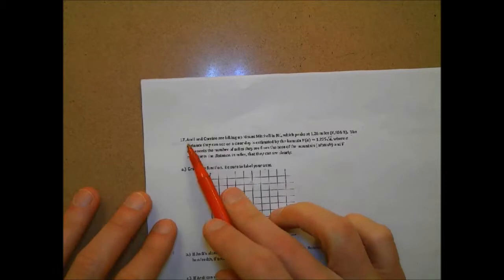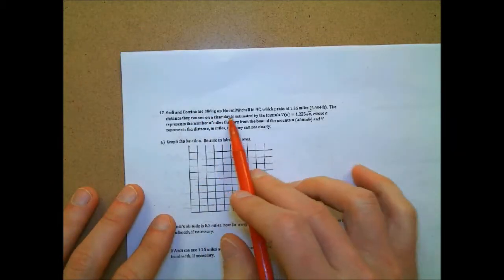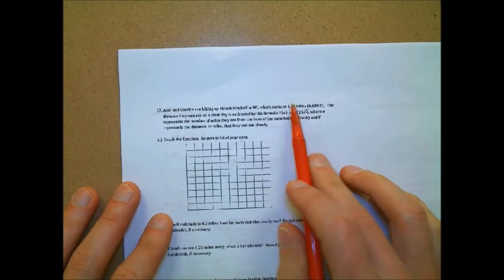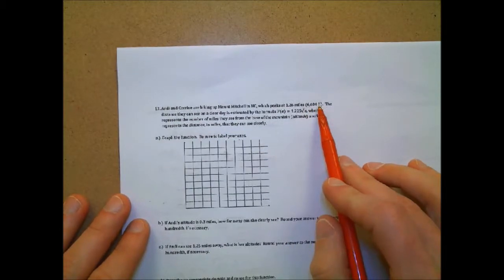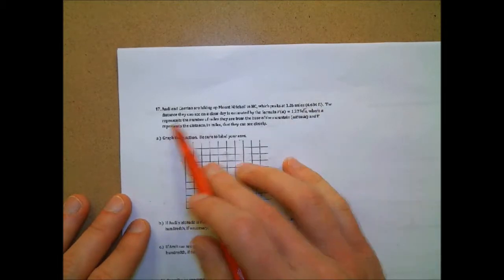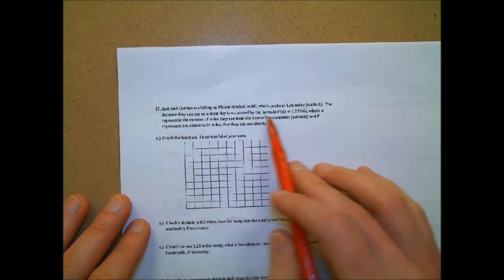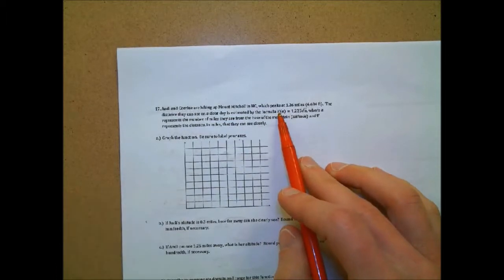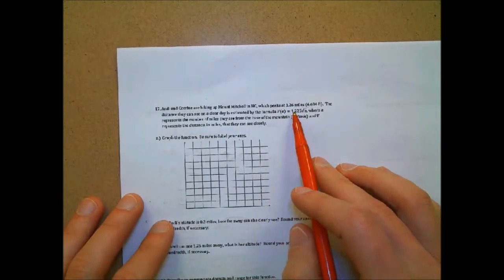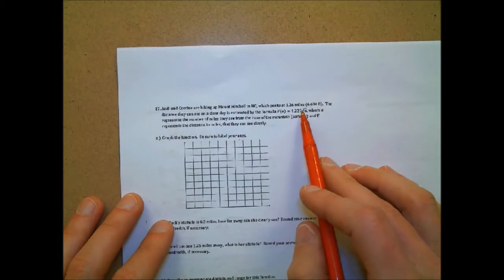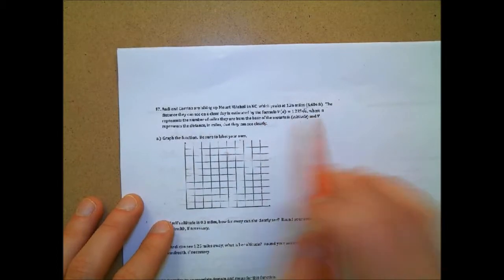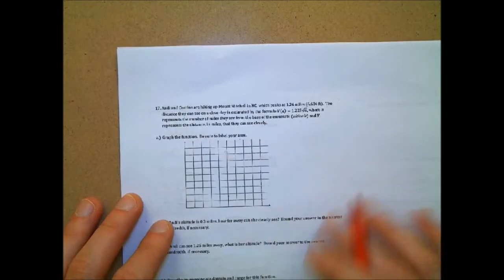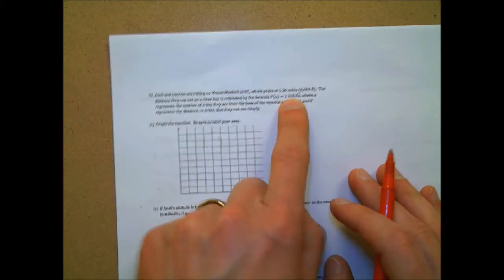Last question, we're going to do some graphing. Andy and Corinne are hiking up Mount Mitchell in North Carolina, which has a highest point of 1.26 miles, or 6,684 feet, sorry. The distance they can see on a clear day is estimated by the formula V of A, V for view, A is for altitude, 1.225 square root of A, where A represents the number of miles they are from the base of the mountain, altitude, and V represents the distance in miles they can see clearly. Okay, so to graph this, I'm going to put that here.